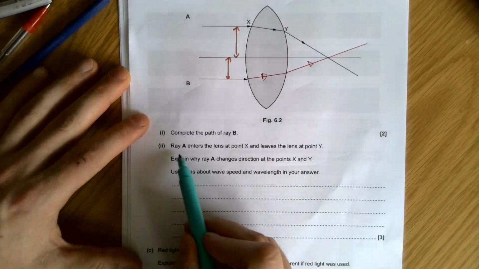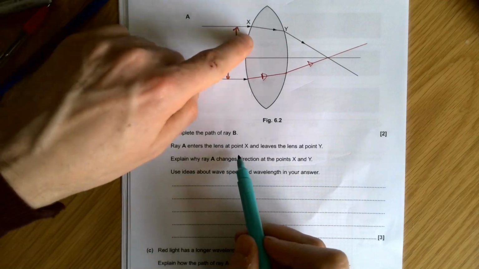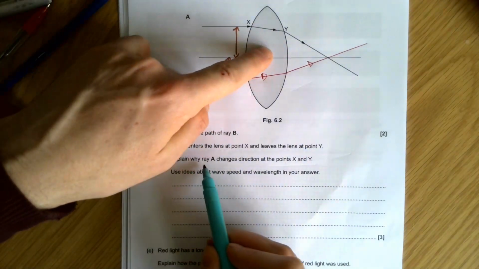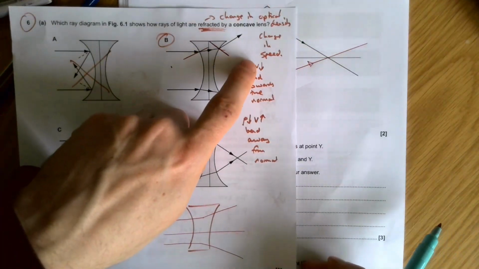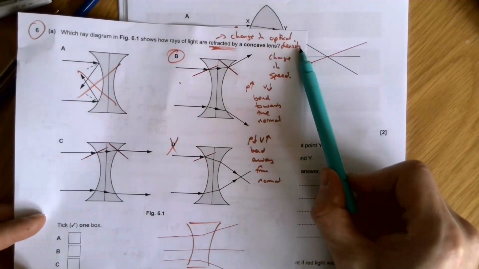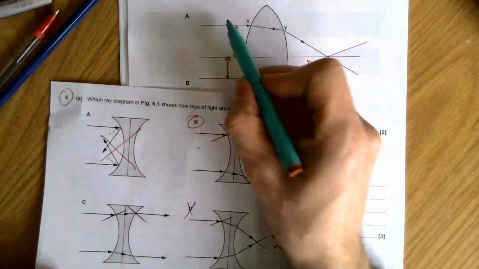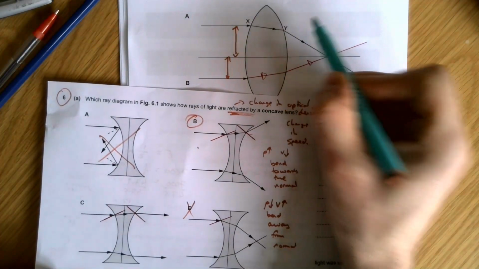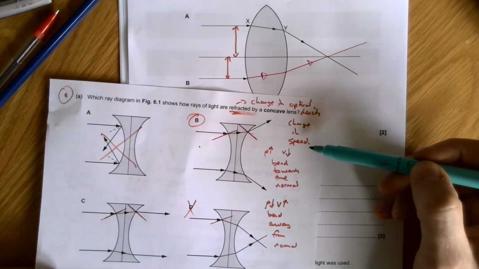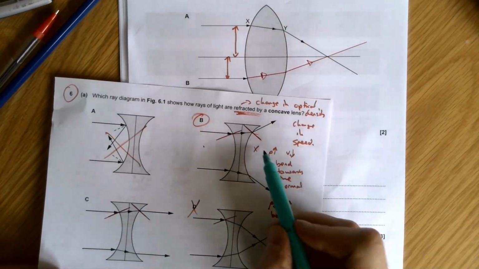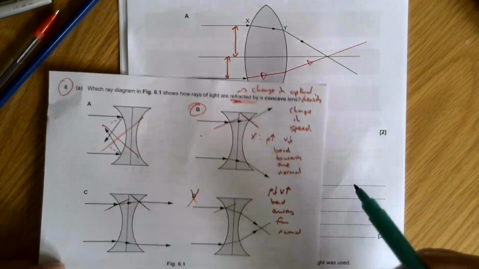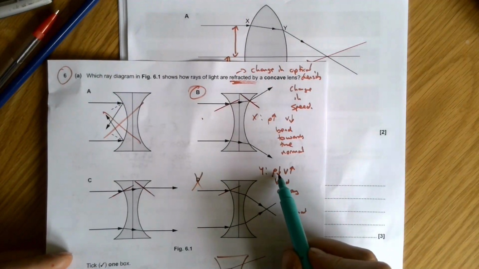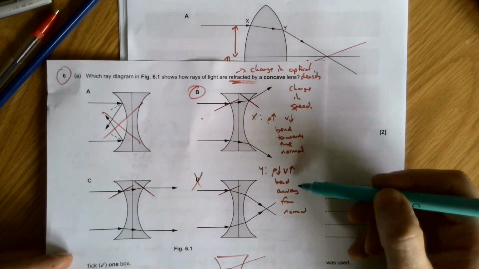Okay, ray A enters the lens at point X and leaves the lens at point Y. Explain why ray A changes direction at the points X and Y. Well, we've sort of already done it here, haven't we? So instead of copying it out again, I'll just run you through it. There is a change in optical density as the light ray goes from air into glass into air. Therefore, there'll be a change in speed. At point X, the density increases, the speed decreases, the light ray bends towards the normal. At point Y, the density decreases as it goes back into air, the speed increases, it bends away from the normal.